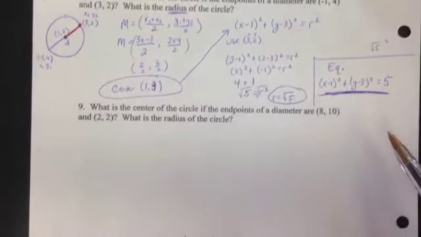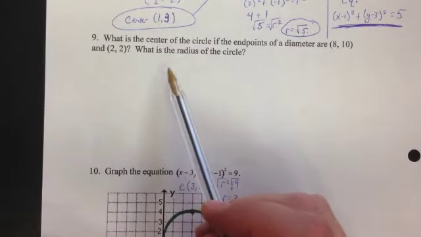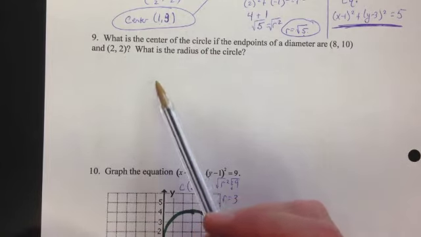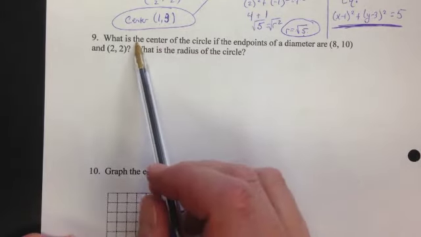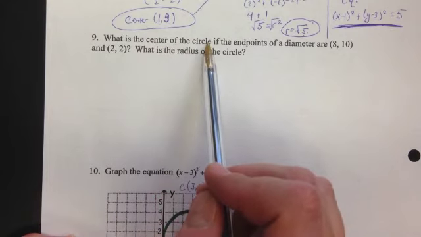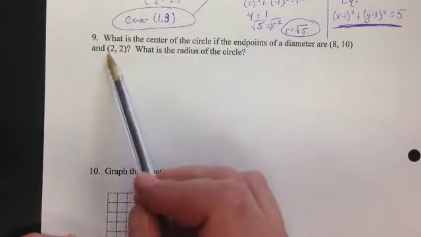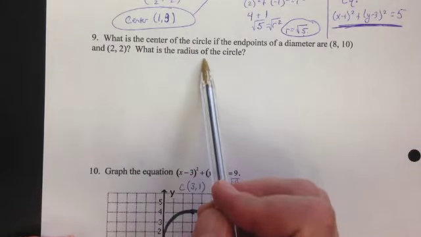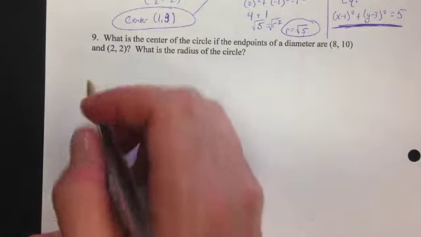Alright, so let's do one more. Let's do 9. I would recommend that you stop the video, go ahead and try this yourself and see what you get. But I'm going to work it out right now. What is the center of the circle if the endpoints of a diameter are (8, 10) and (2, 2)? What is the radius of the circle? Same problem we just did, different values.